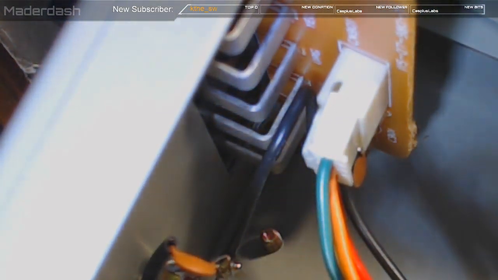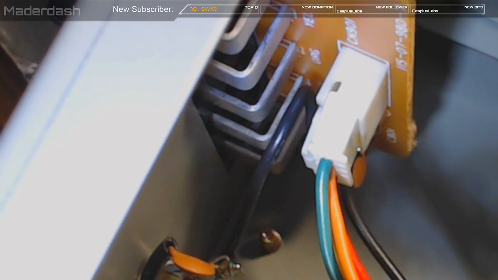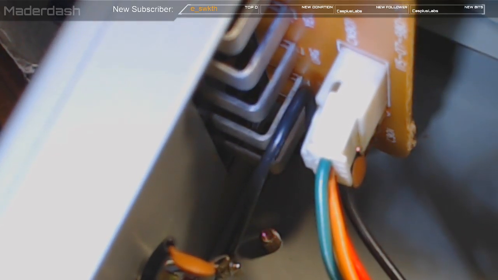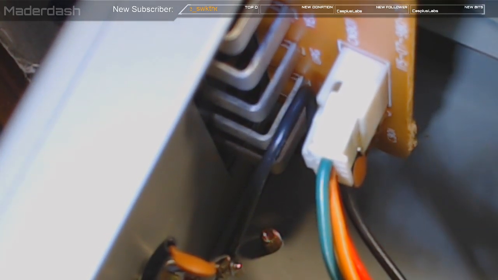How do you do the screen reader for the chat? There it is. See, look at that. That don't look like it's in there hardly at all.